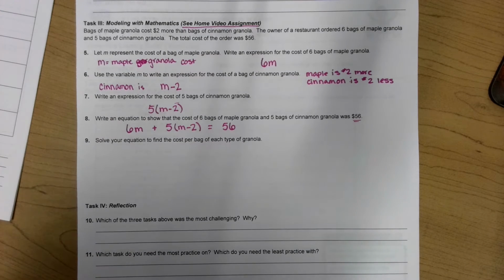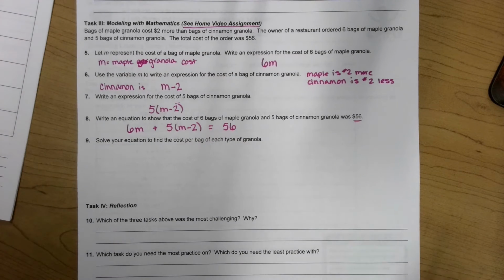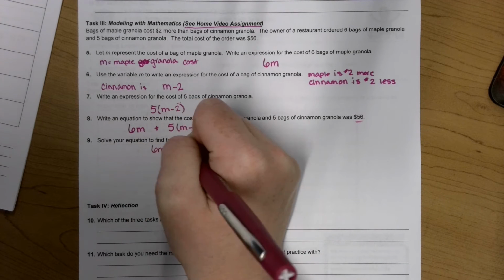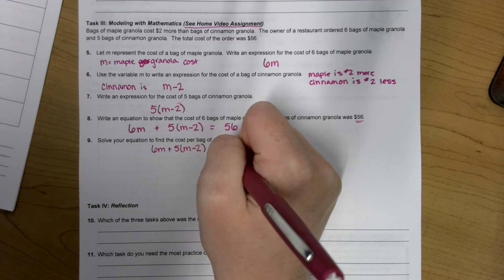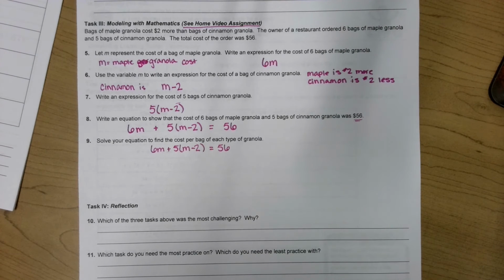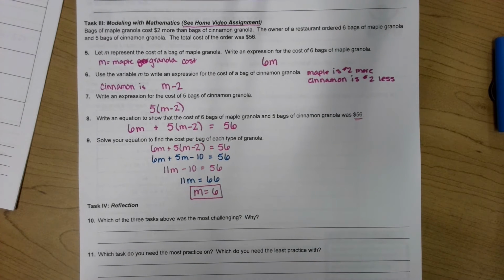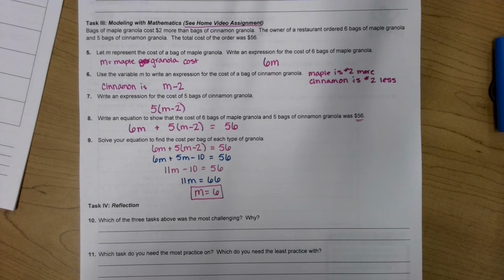All right, so number 9, solve your equation to find the cost per bag of each type of granola. So again, we'll just recopy this. And you should be able to solve this on your own by now. I would suggest using distributive property first. So go ahead and pause the video. Try this on your own. All right. So if you have solved your equation correctly, you should get m equals 6.